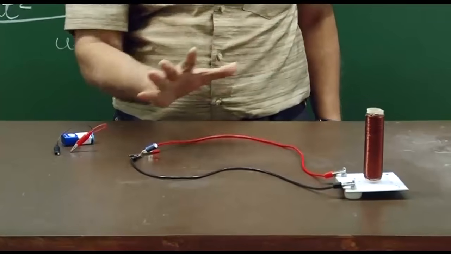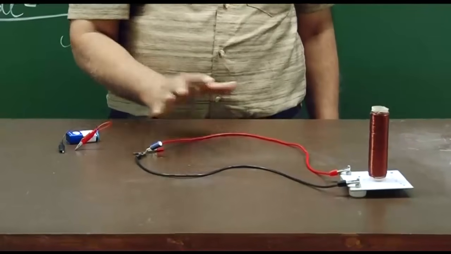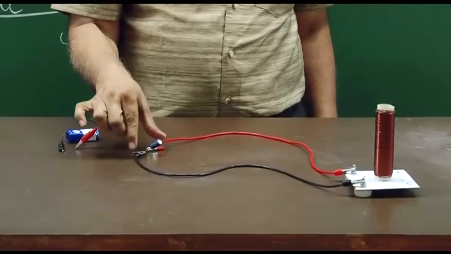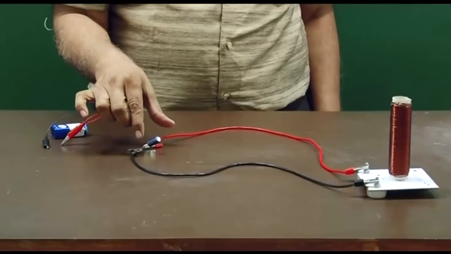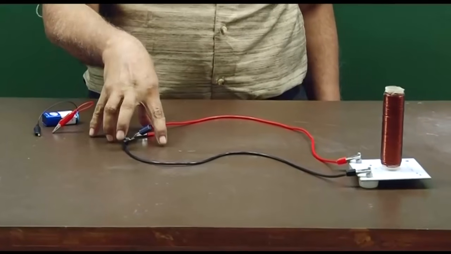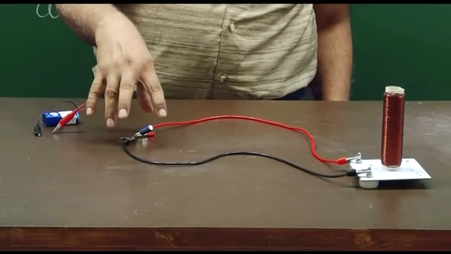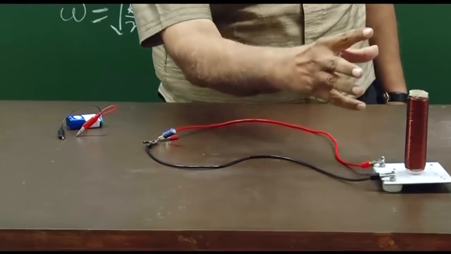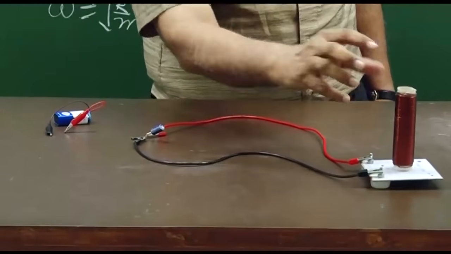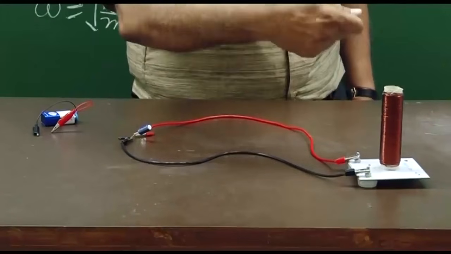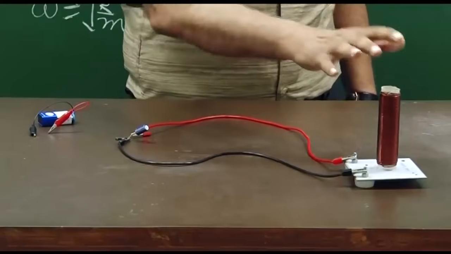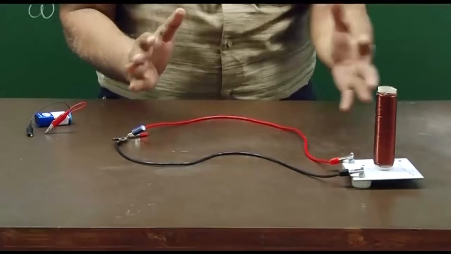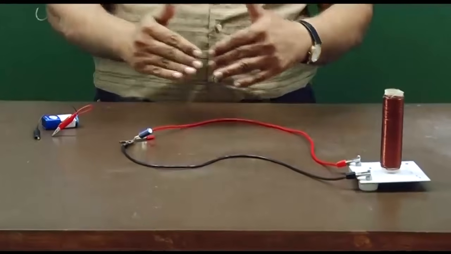So what will happen to this whole system? You have a potential difference here, Q by C. If Q is the charge on the capacitor and C is the capacitance, Q by C is the potential difference. On this side also you have an EMF produced, which will depend on how the current is changing with time. So you will have a combination of that, and that will decide how much will be the current.